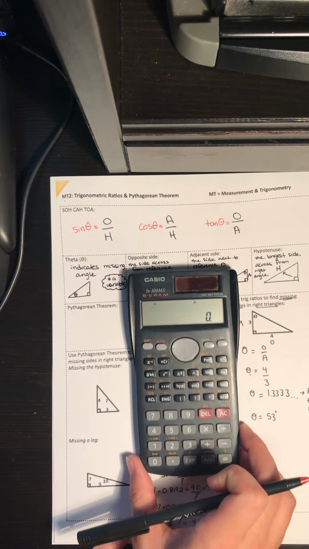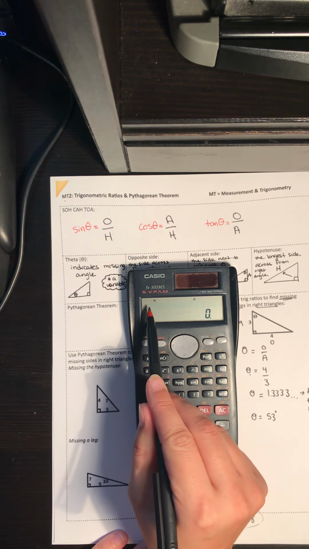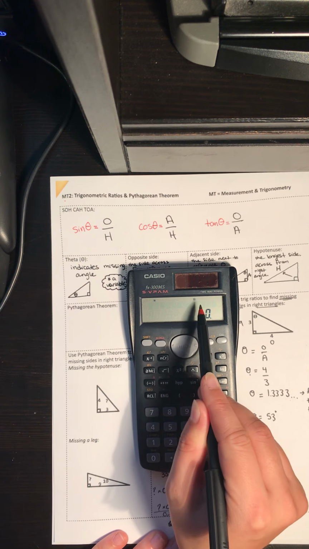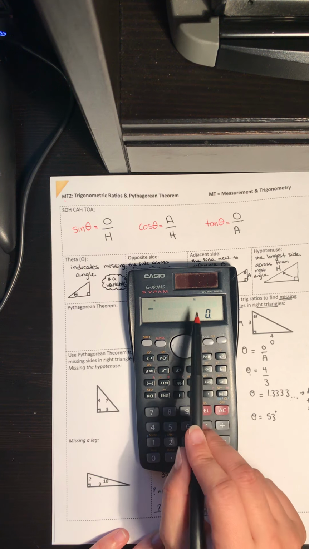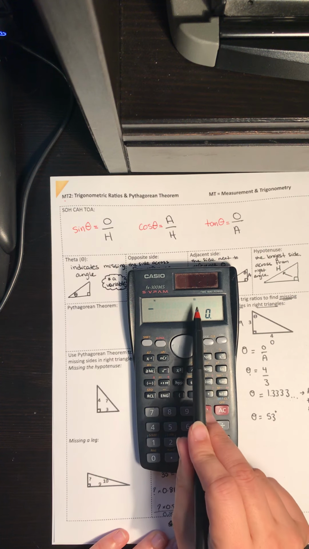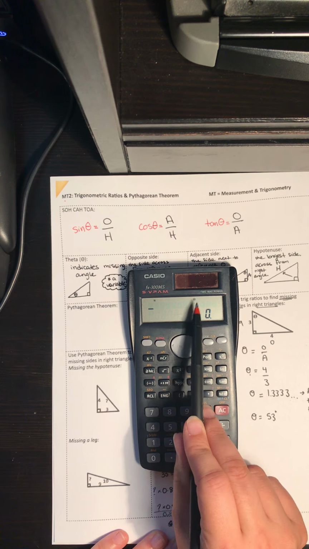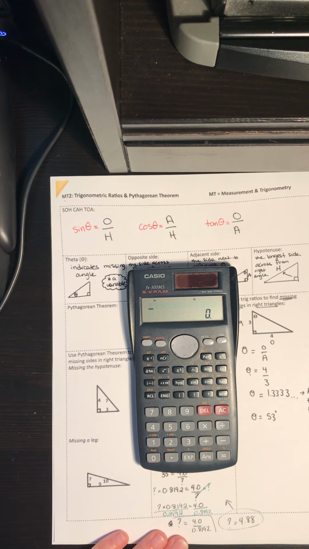So if you have a calculator like mine where you can see what you're inputting at the top, first thing you're going to do is make sure you have your calculator in degrees. So somewhere on your calculator there should be like a little D. If you see the letters grad or rad, that means you're not in degrees, which means you're not in the proper units.